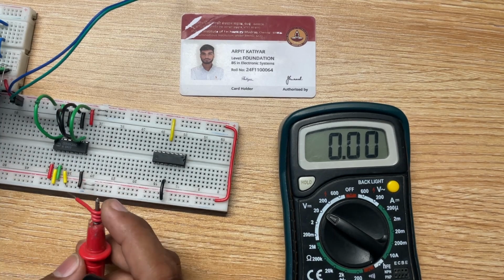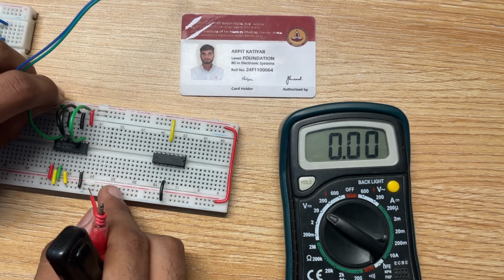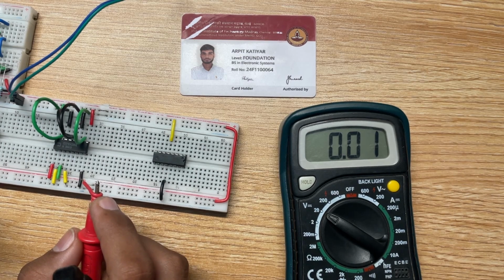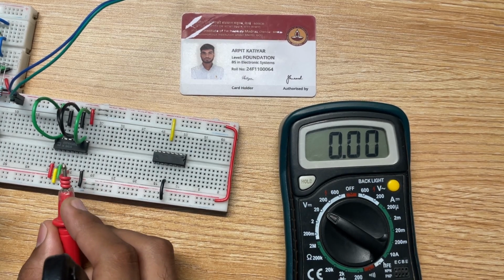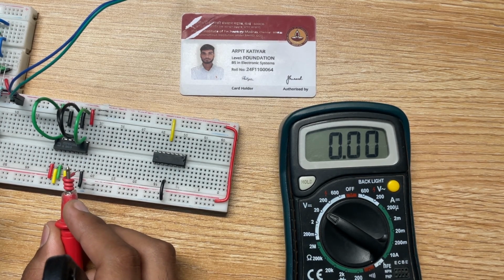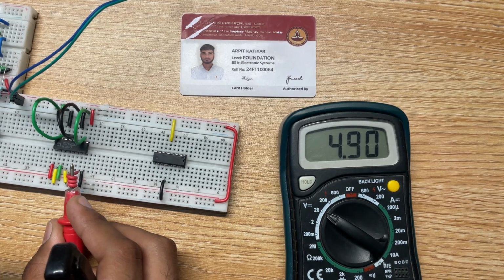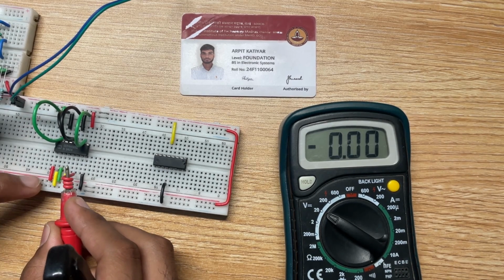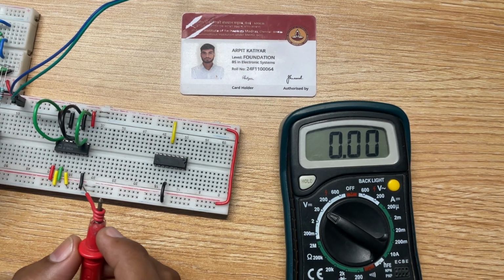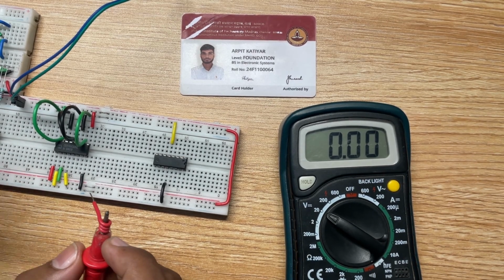Let's change the value and set the A input to 0. Now A is smaller than B. So now I am getting the output from pin 7, that is VCC, and pin 6 and pin 5 are 0. As you can see, this is VCC, this is 0, and this is 0. So it's clearly shown that our comparator is working fine.